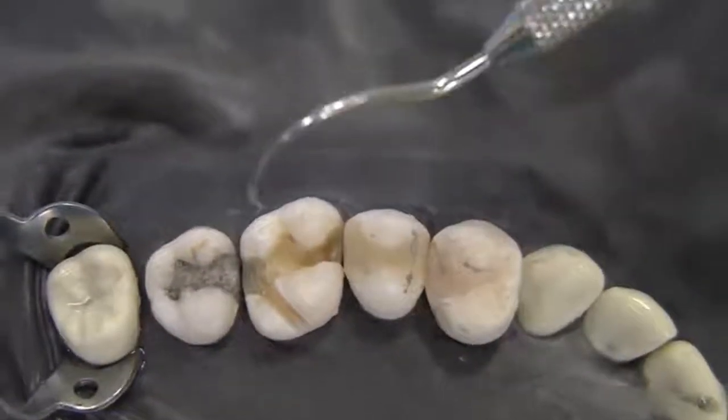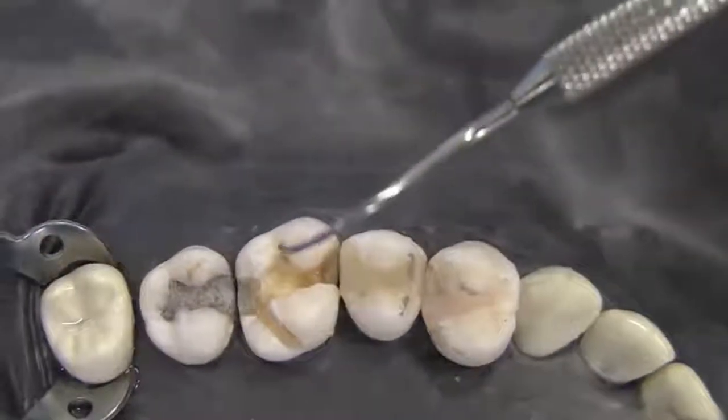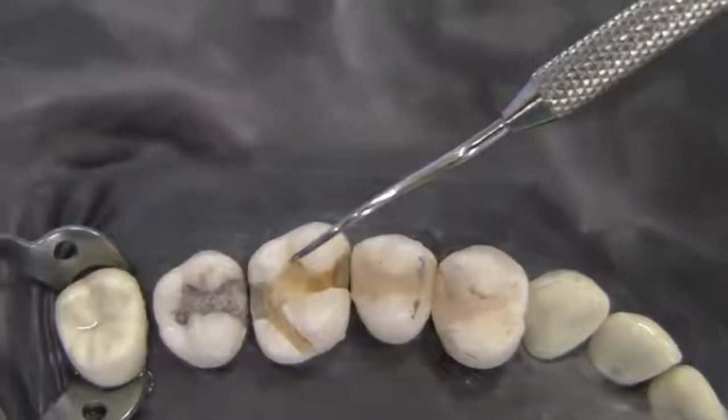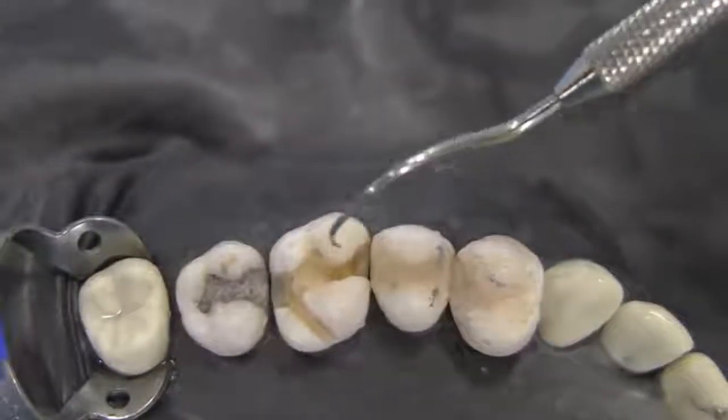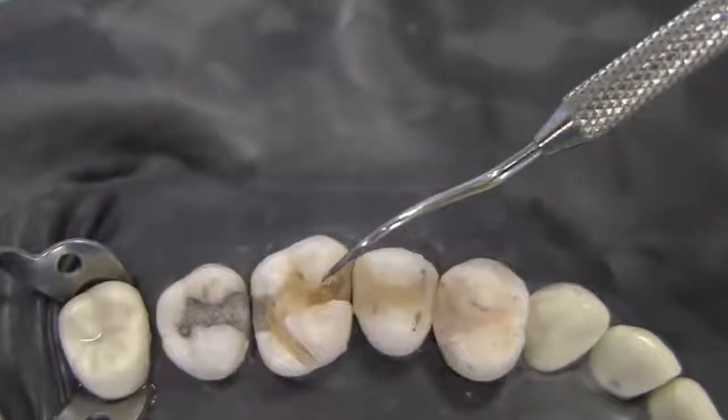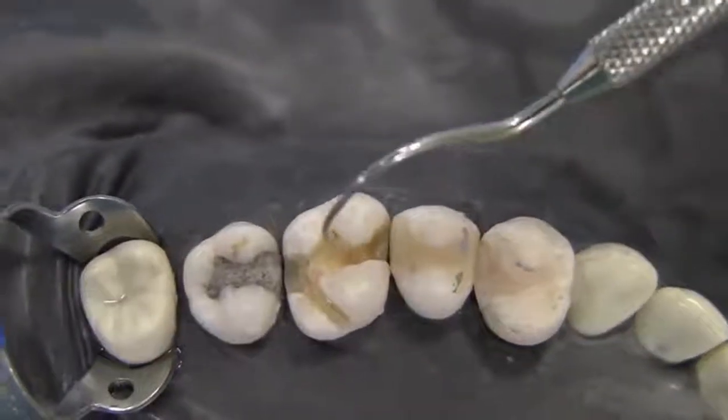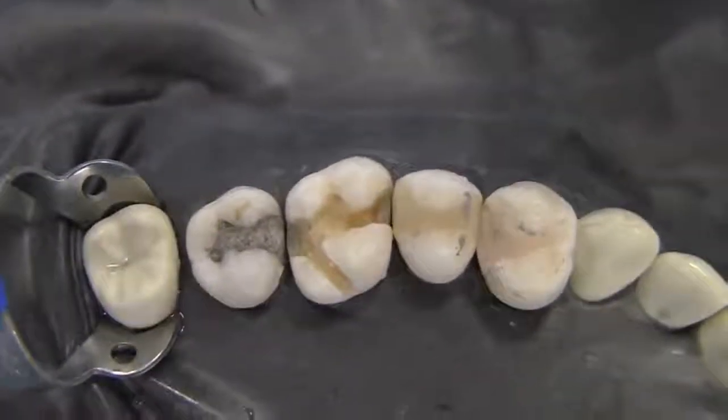the axial wall. In this particular situation, I think there might be a little bit of a stain left at the DEJ, so we're going to go ahead and clean up that, and then we're going to remove some of the caries here on the mesial with a round burr before we proceed with the block-out procedure.